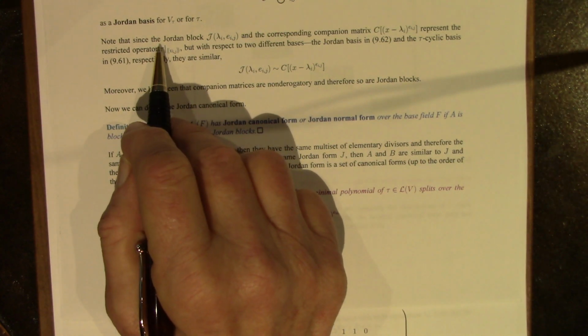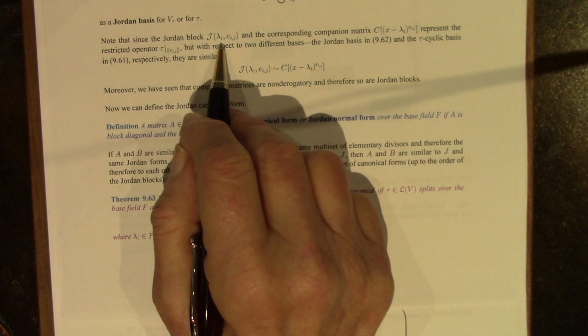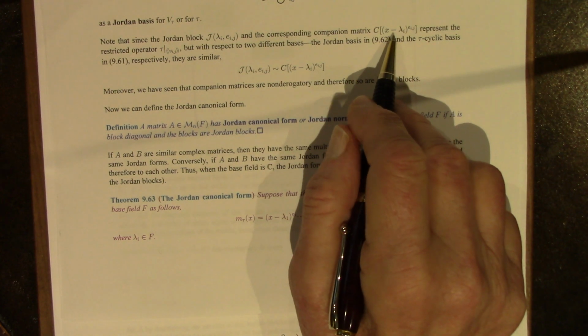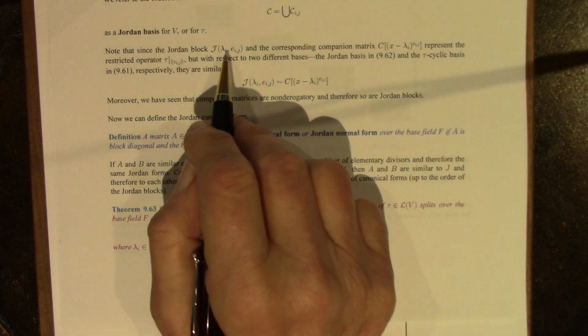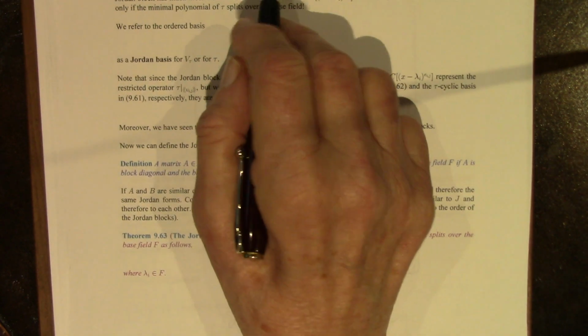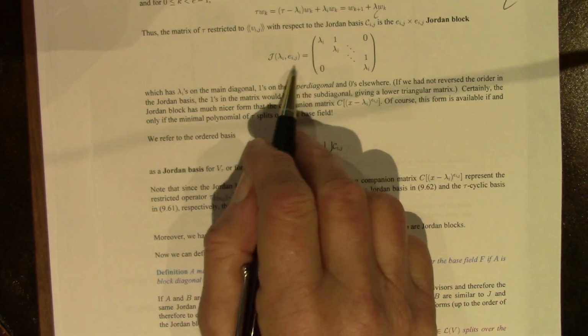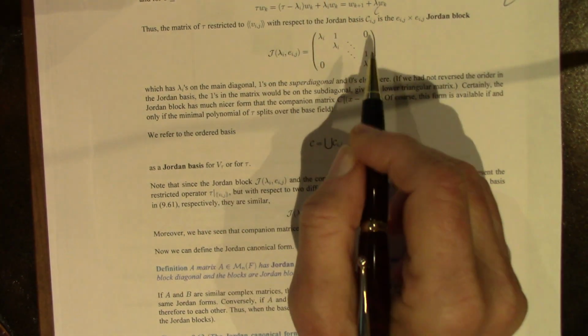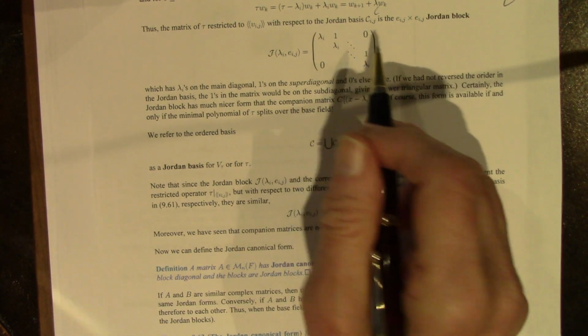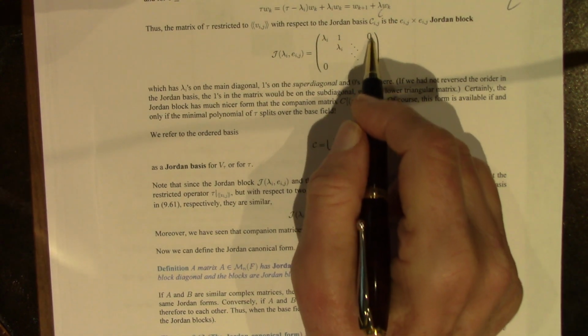And note that the Jordan block, that's this one, and the corresponding companion matrix, which you would get by taking x minus lambda I to the e_i, multiplying it out and sticking the negative coefficients along this column, right? So you get the companion matrix instead.